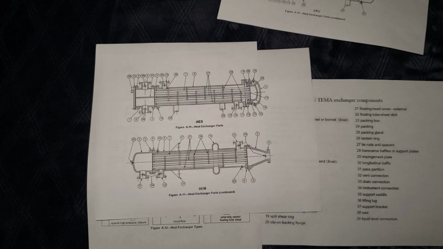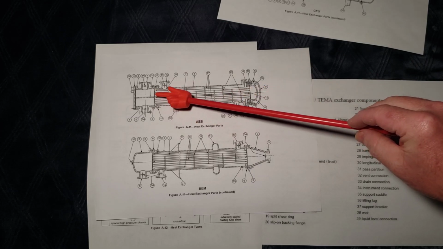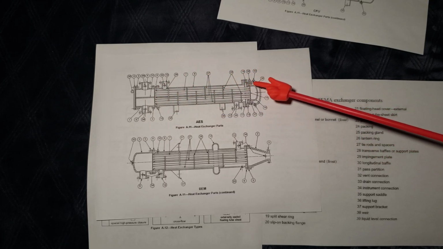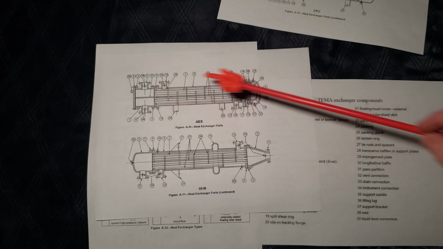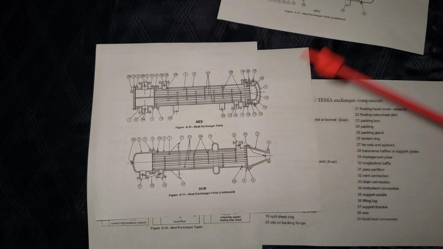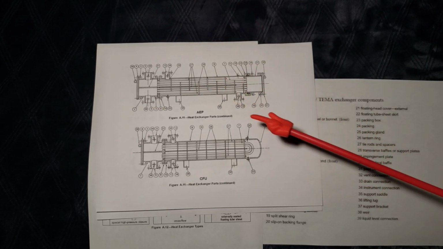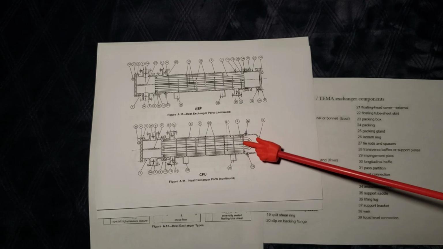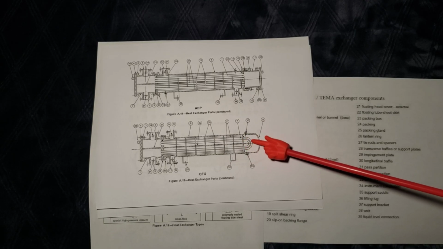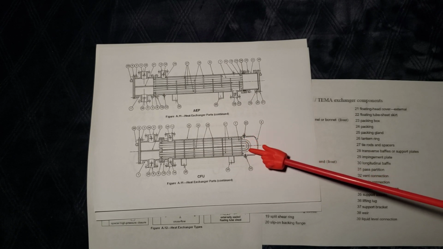And just as is done in the TEMA, we describe all exchangers by the nominal diameter rounded to the closest integer in both diameter and in length. And lengths are measured from the flange face to flange face, tube length. And on a U bend, a U bundle, they're measured to the tangent line of the bend. So this area here is not included in the total length of the tubes.